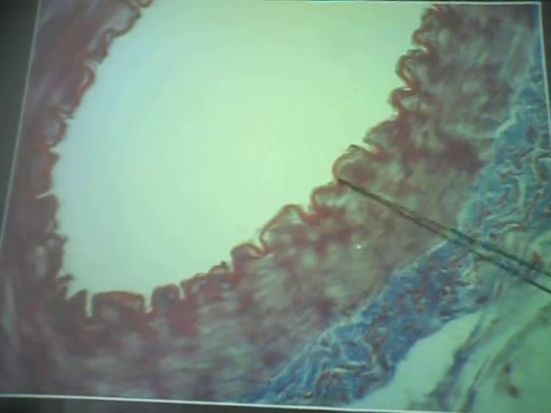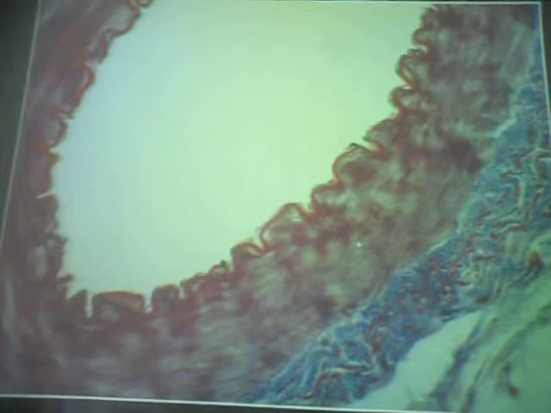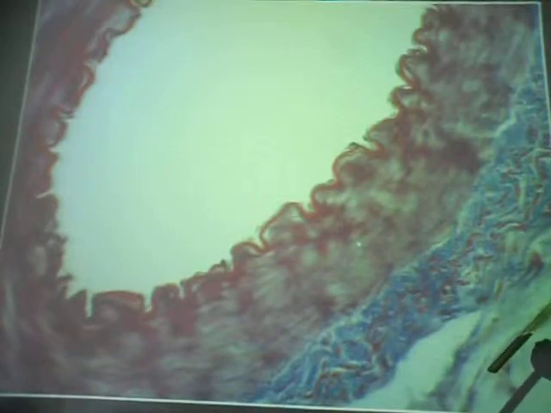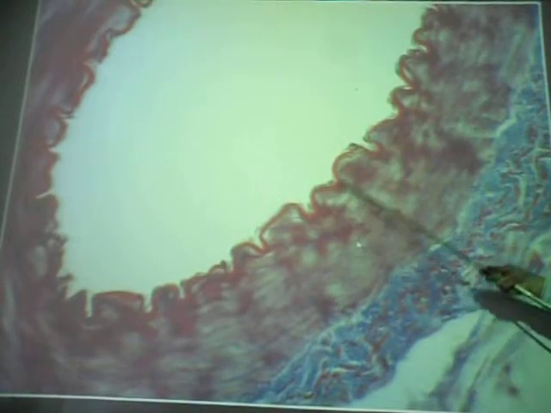So what do we call this layer? That's a tunica intima or tunica interna. And what does it consist of? Simple squamous epithelium, a little bit of loose connective tissue. It's a very thin layer. Collectively, this is referred to as what kind of cells?